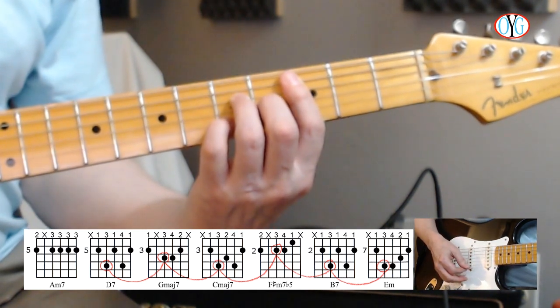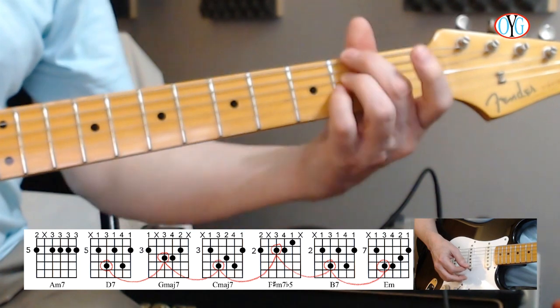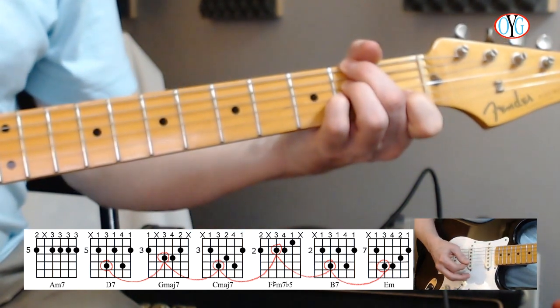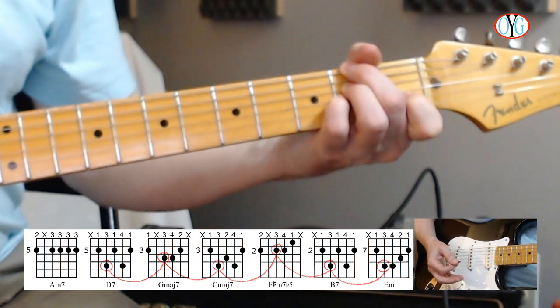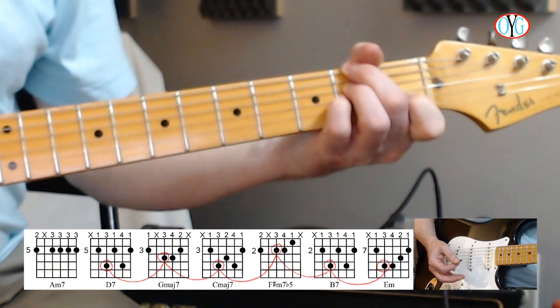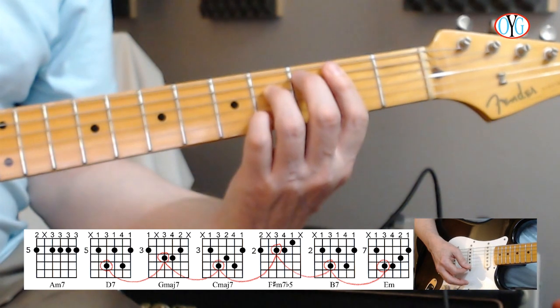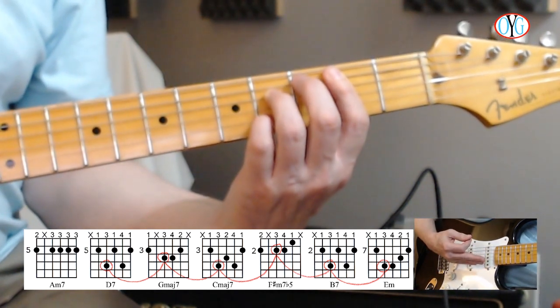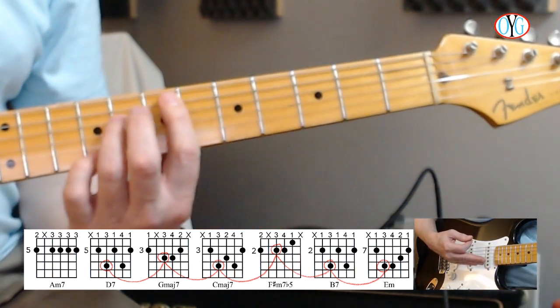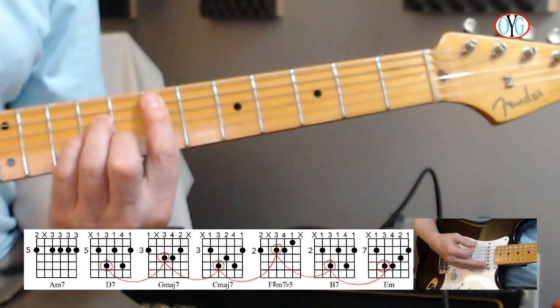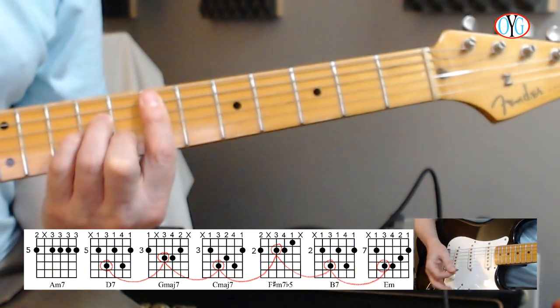You go down 3 frets to the F sharp minor 7. Then you move up 2 frets to the B7. And then mostly retain the shape of the chord as you move up to the E minor, moving your 2nd and 4th fingers into place.